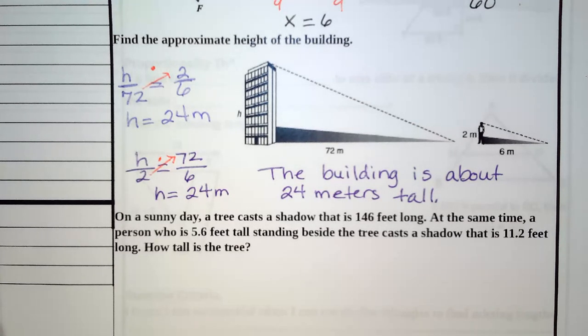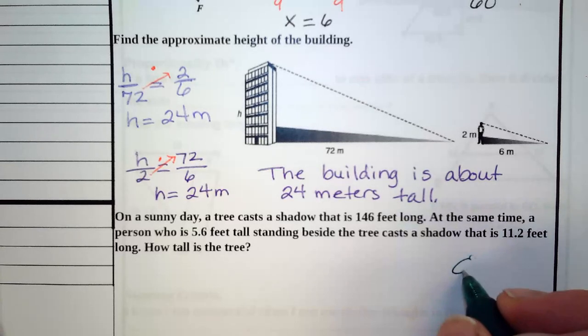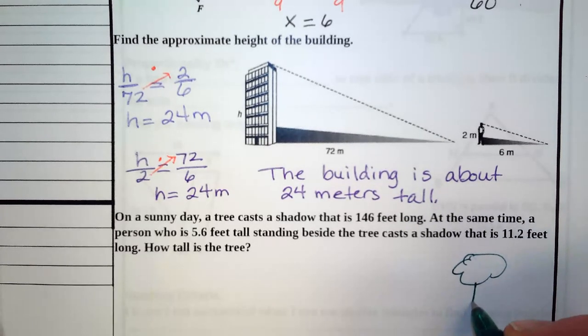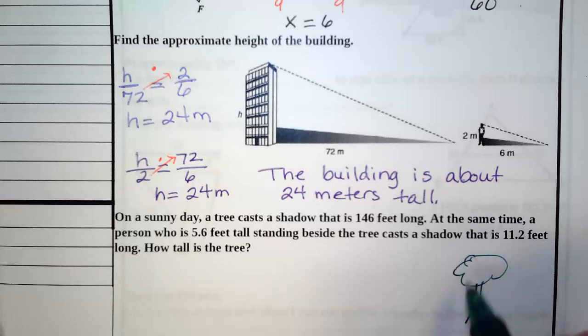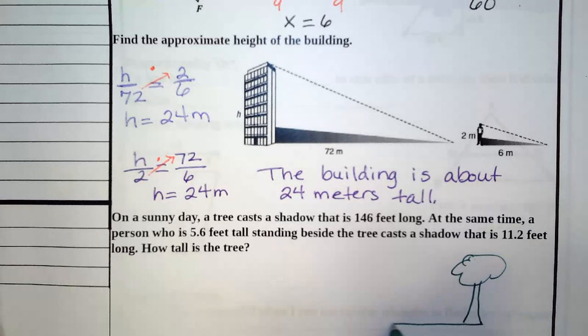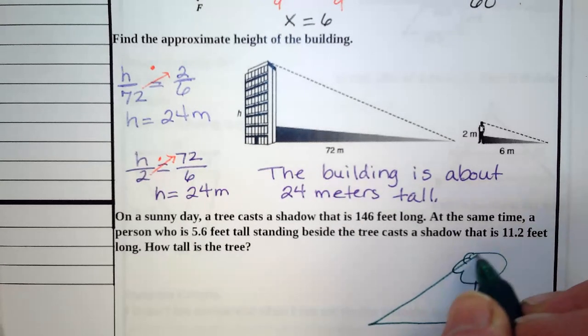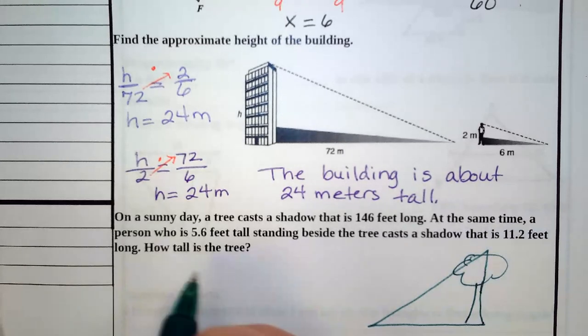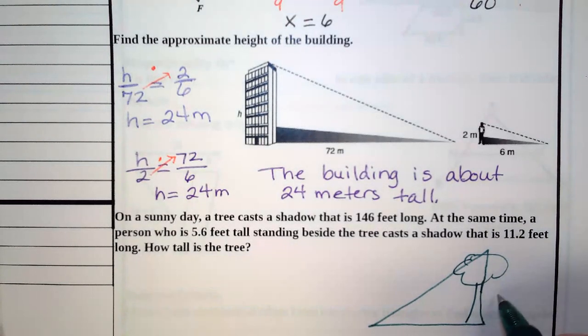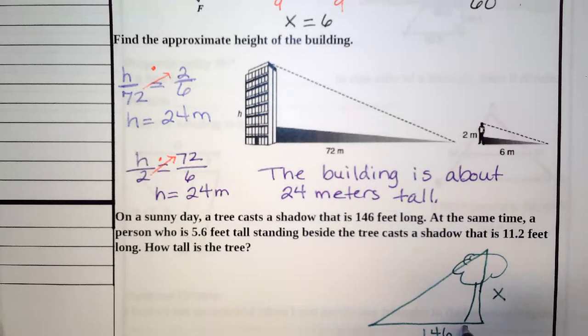So let's draw our tree. So we're looking at it, tree to the shadow, and we want to know how tall this tree is, so this is our x. And we know the shadow is 146 feet long.